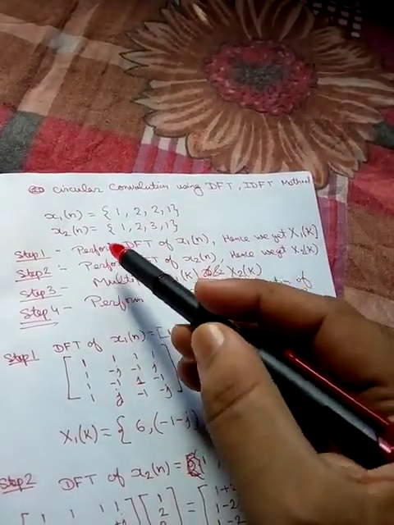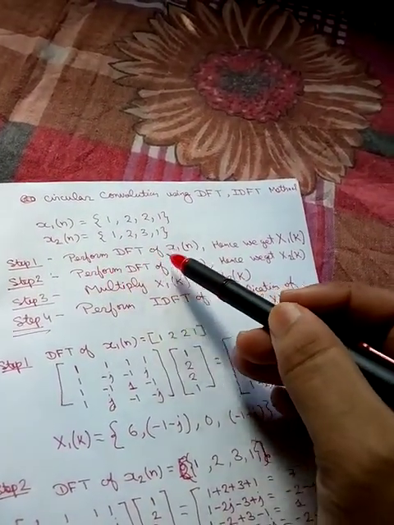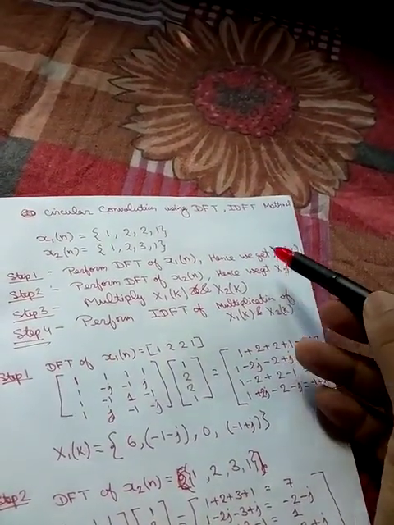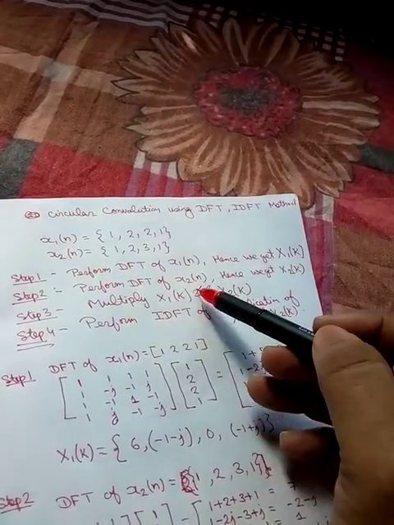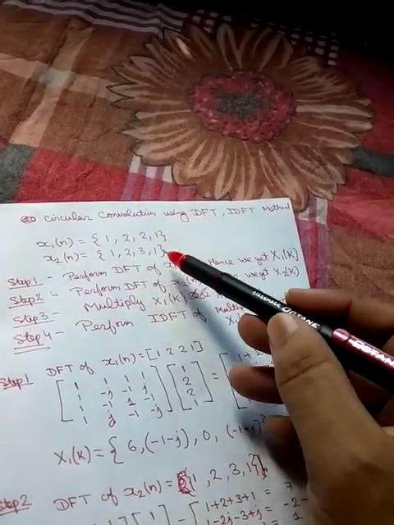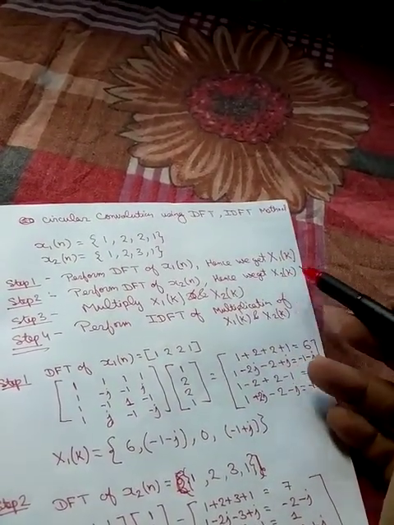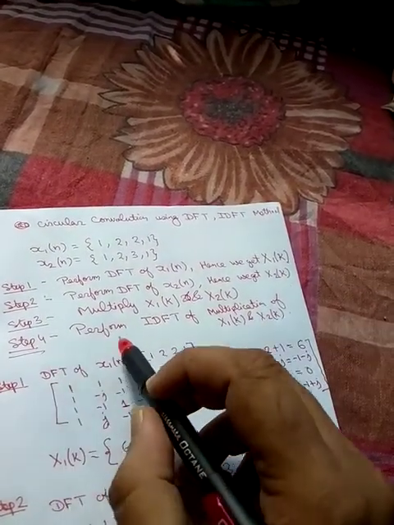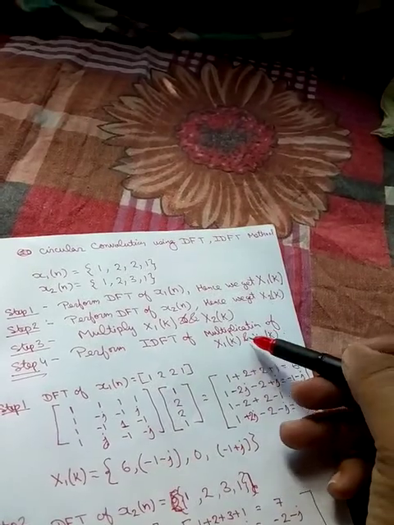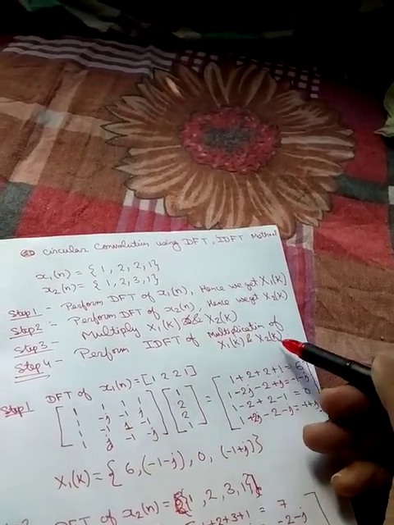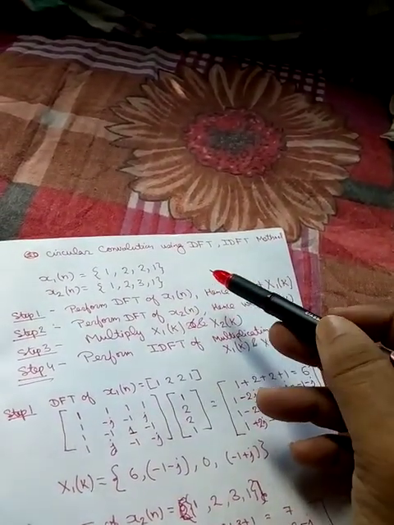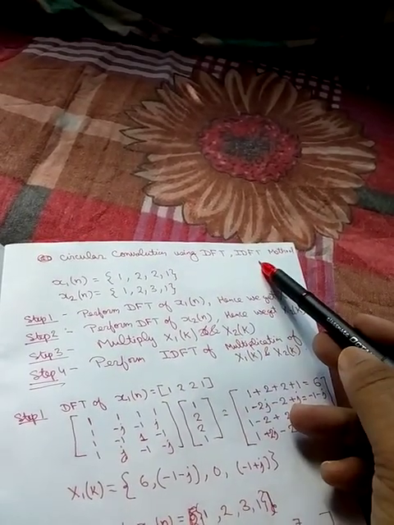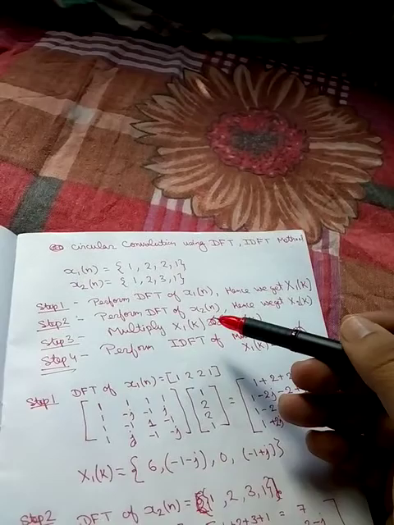The first step is, first of all we have to perform DFT of x1(n), hence we are getting X1(k). Then again we have to perform DFT of x2(n), that is we are getting X2(k). Then we have to multiply X1 and X2, and finally we have to perform the IDFT of the multiplication of X1 and X2. So these are the 4 steps through which we can do the circular convolution using DFT and IDFT method. So just take an example here.